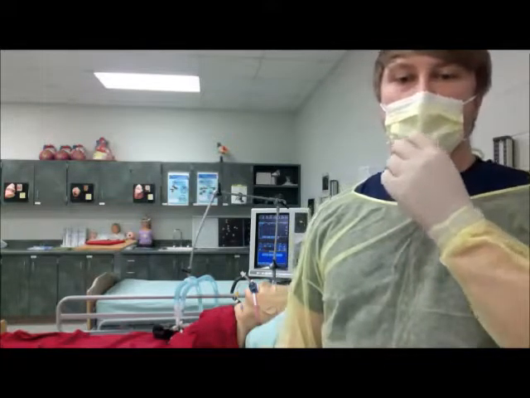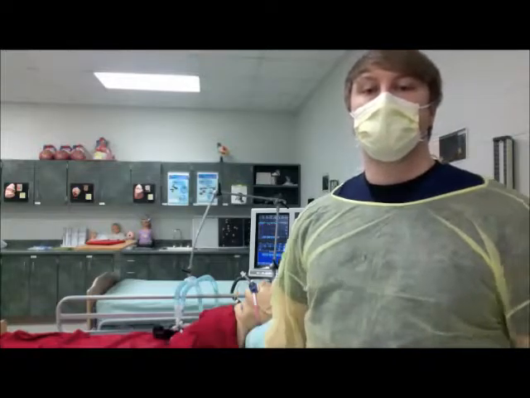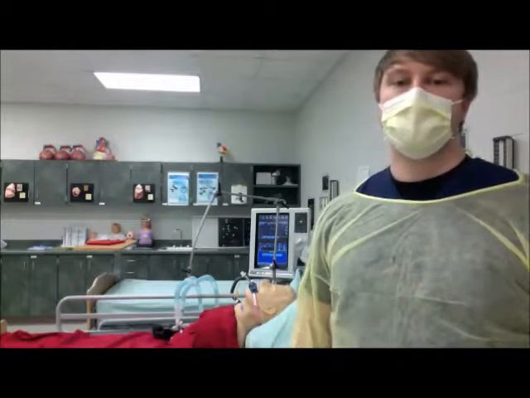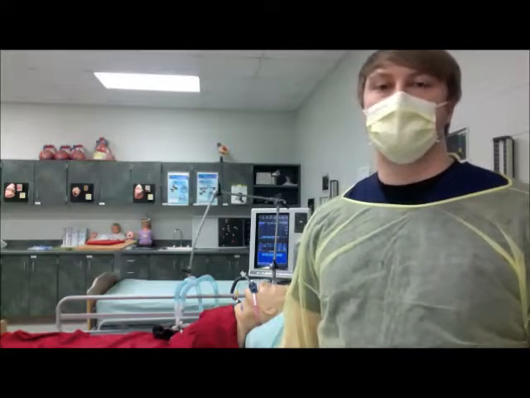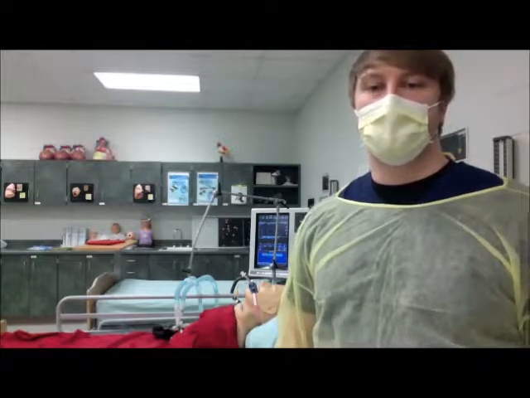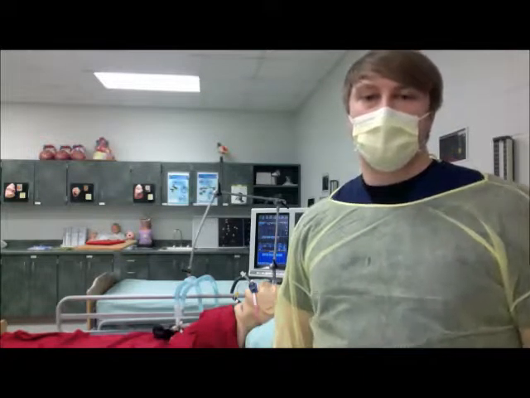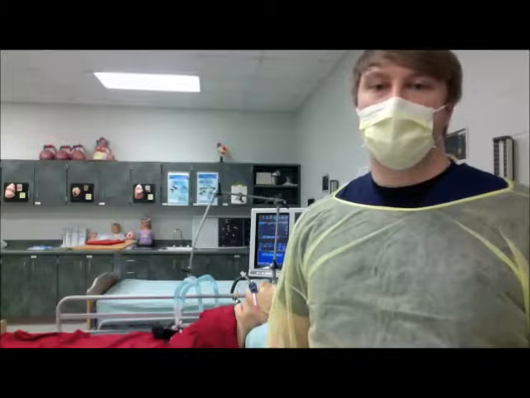We can do this via pulse ox, which normally in a normal healthy person is 92 to 100. For her, her pulse ox saturation should be between 88 to 92%, given her COPD status. The next non-invasive thing we can look at is carbon dioxide levels. And we can do this using an end-tidal CO2 detector.